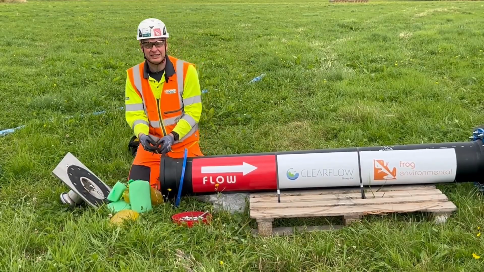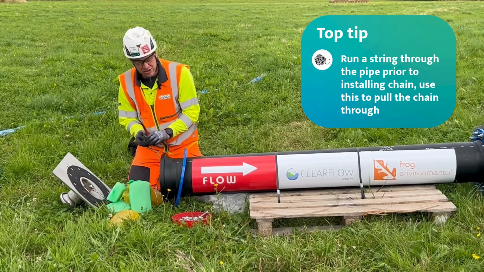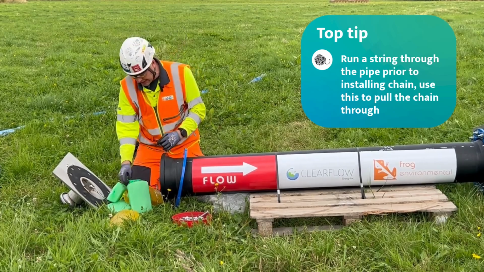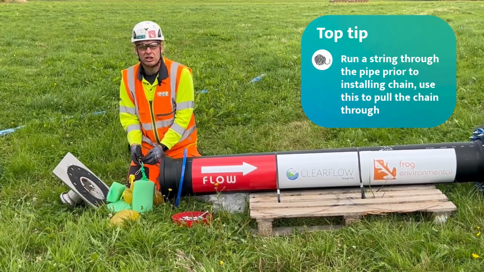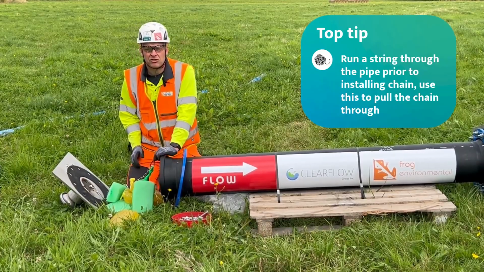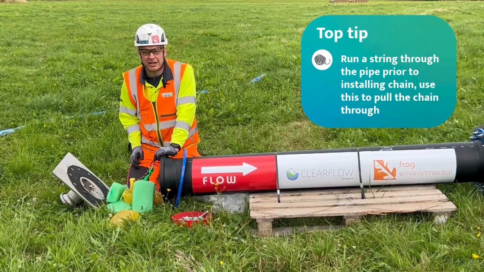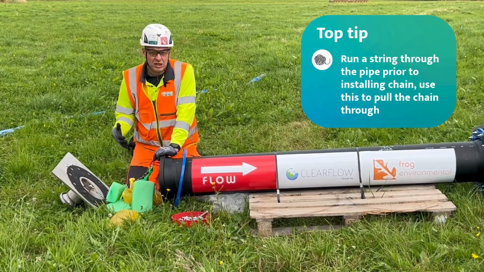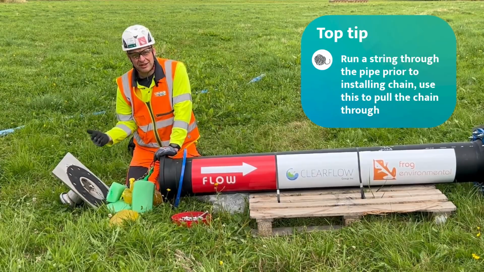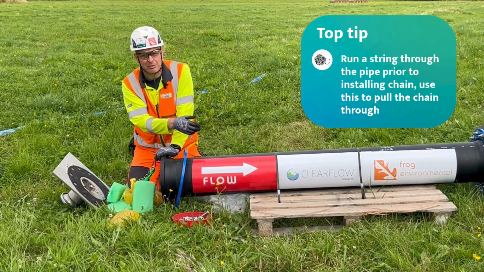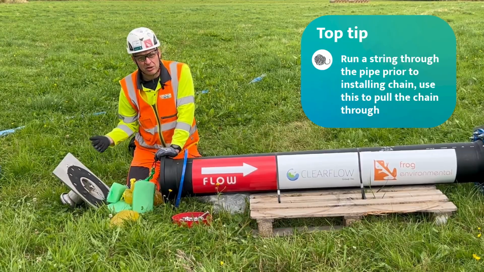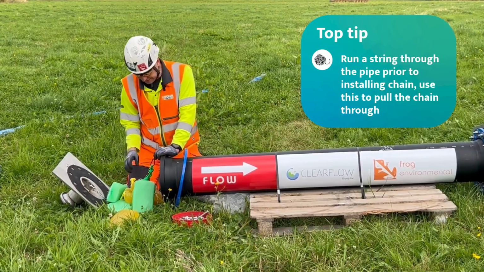I've also put a string through the pipe reactor just to aid this. It's the same process you would use to service or refurbish a pipe reactor where the blocks have been exhausted. When you pull the blocks out, you might want to attach a string to the end of the chain or the last bag as you take the blocks out, and that'll make it easier to put back in.